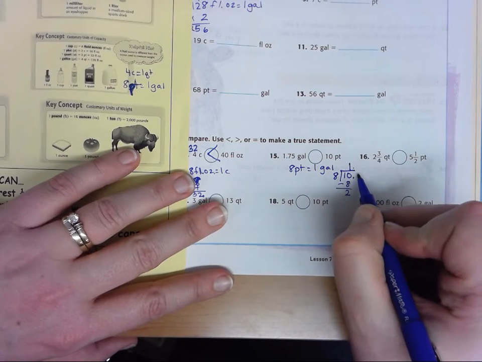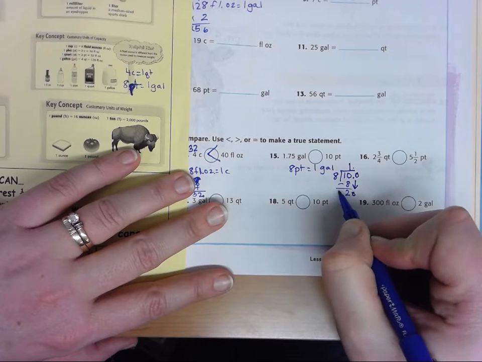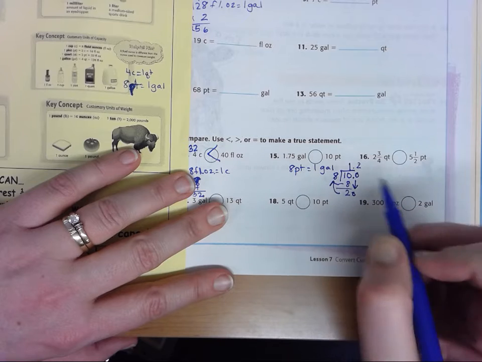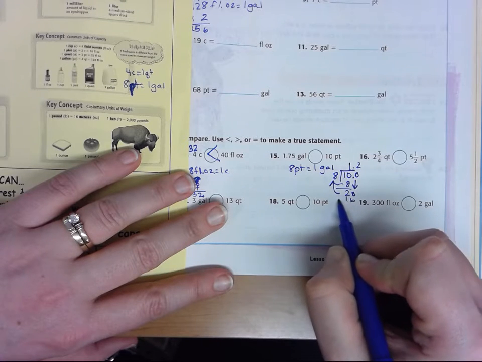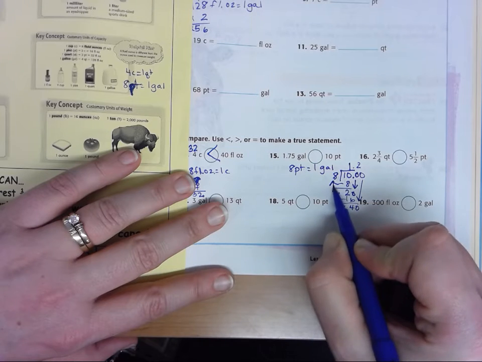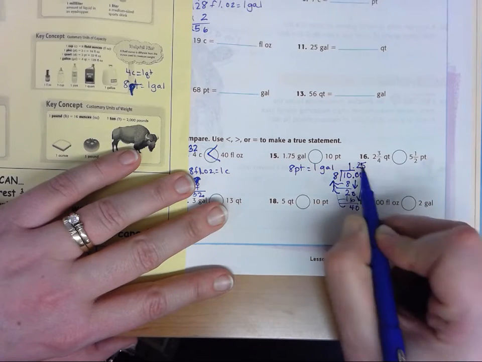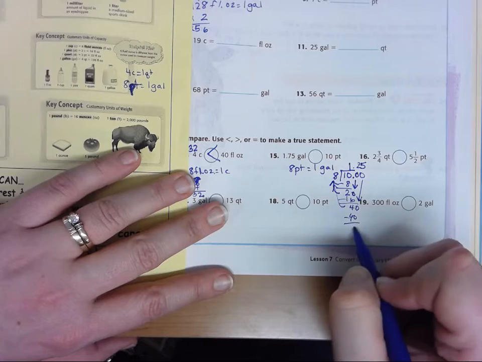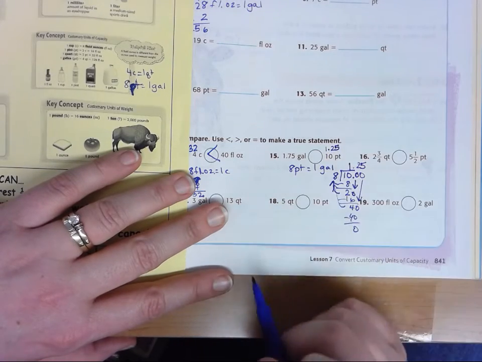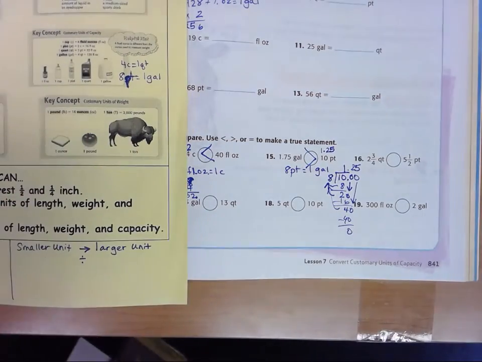Let's add our decimal and bring down a 0 and repeat. 8 goes into 20 twice. 2 times 8 is 16. 4, bring down another 0. That goes 5 times. And I finally get there. So 10 pints is 1 and 25 hundredths gallons. So this would be bigger. Okay.